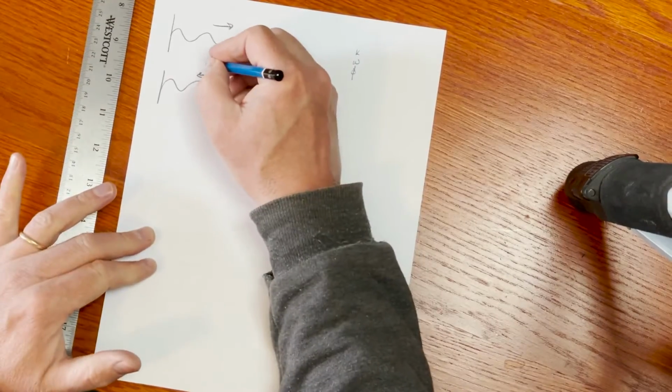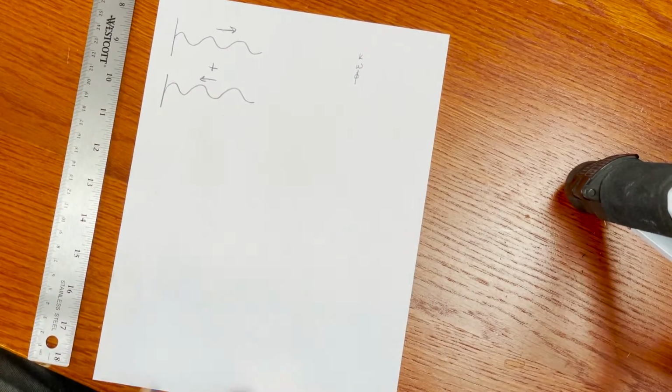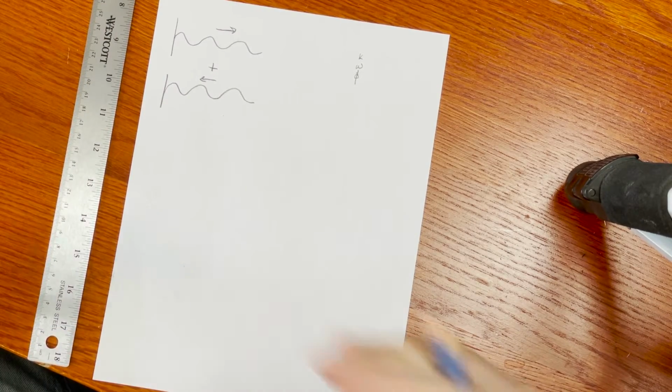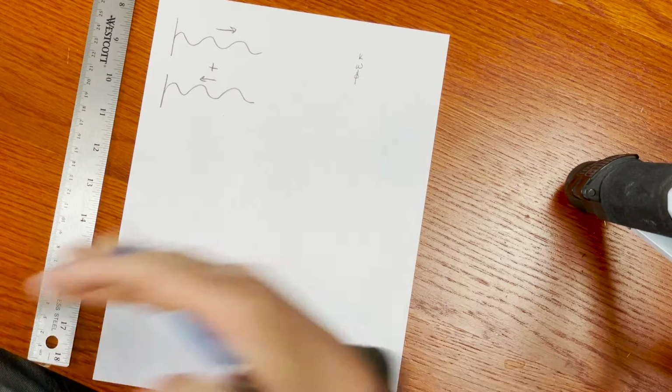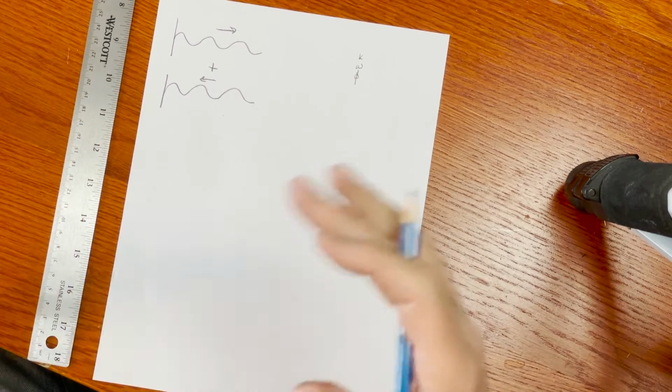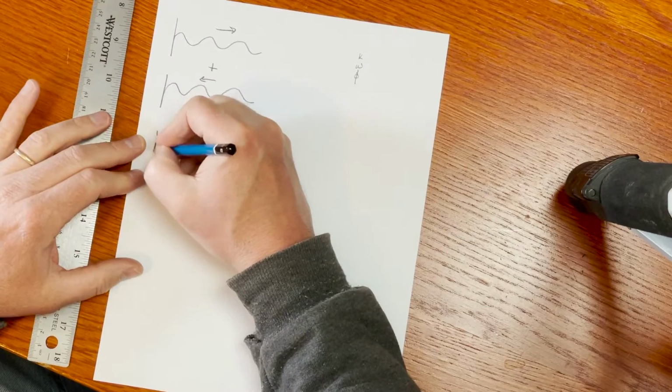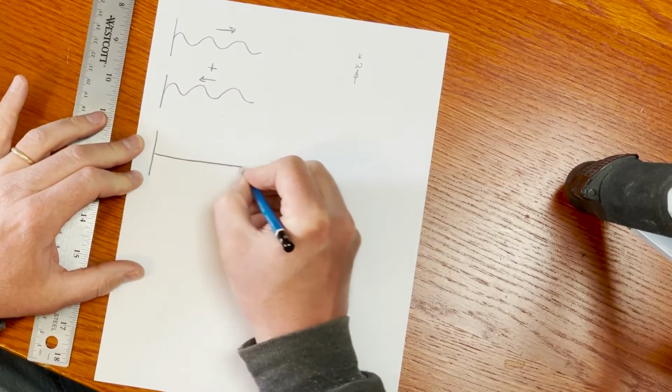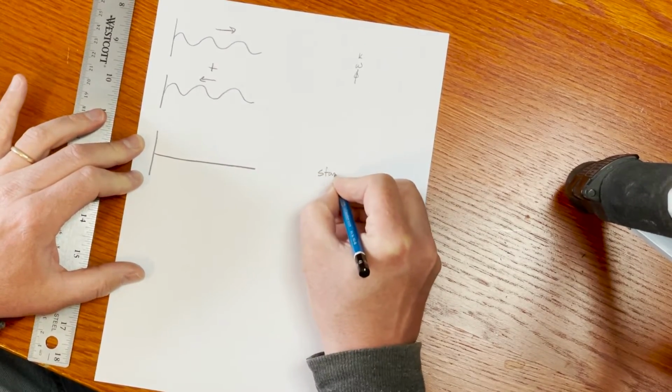If you add these two waves together, they are going to alternately constructively and destructively interfere as they pass each other. So sometimes they'll be constructively interfering, sometimes they'll be destructively interfering, or some combination between. And what you wind up with is something known as a standing wave.